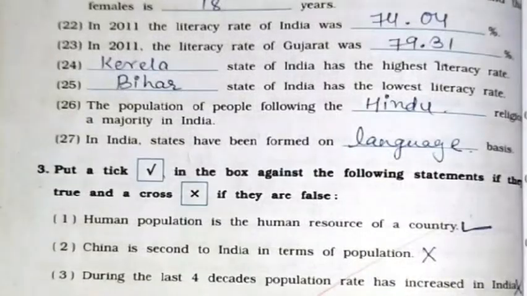22. In 2011, the literacy rate of India was 74.04%. 23. In 2011, the literacy rate of Gujarat was 79.31%. 24. Kerala state of India has the highest literacy rate. 25. Bihar state of India has the lowest literacy rate.